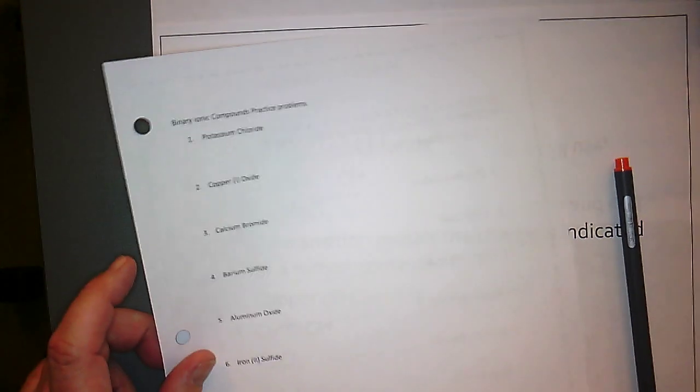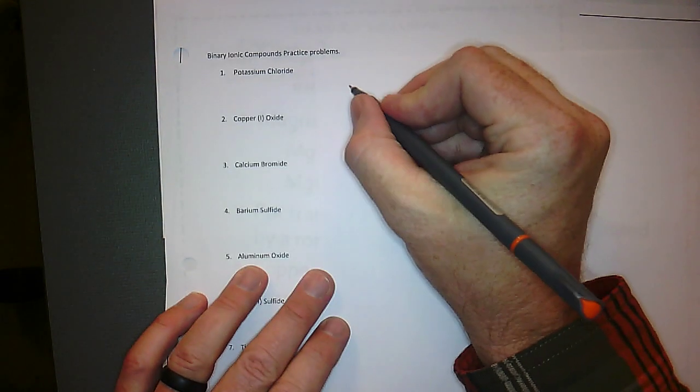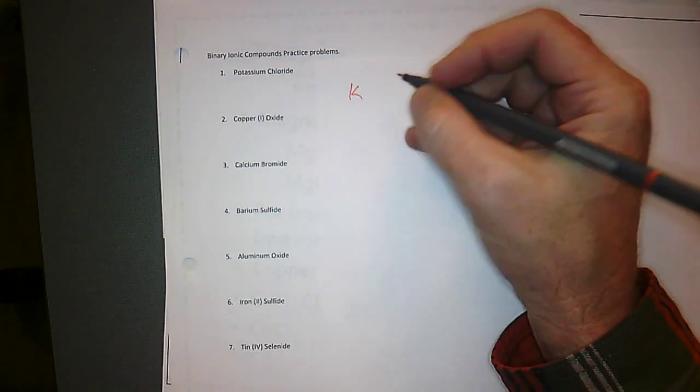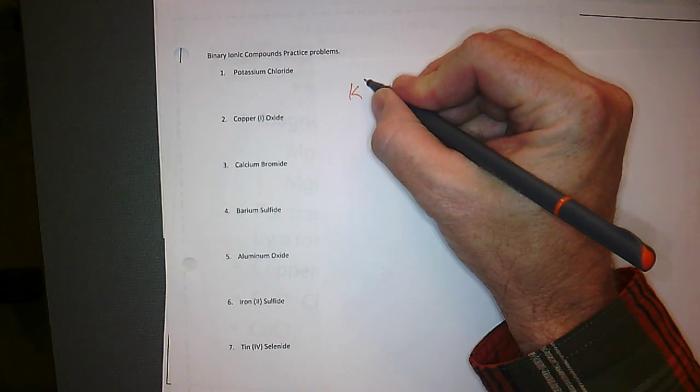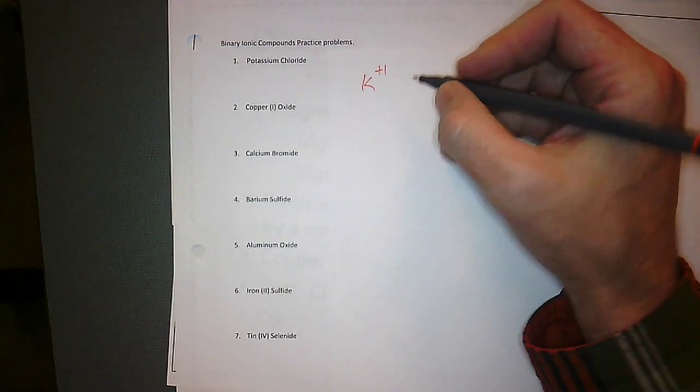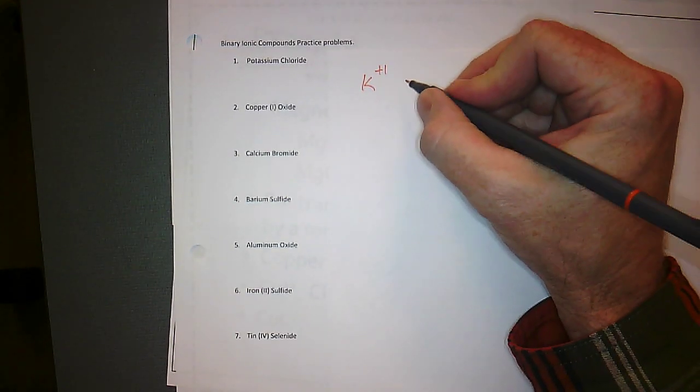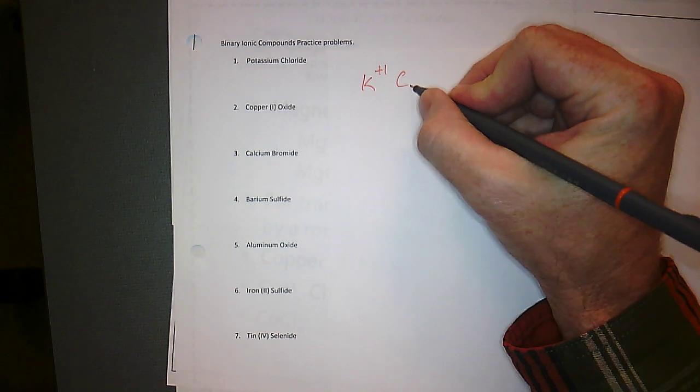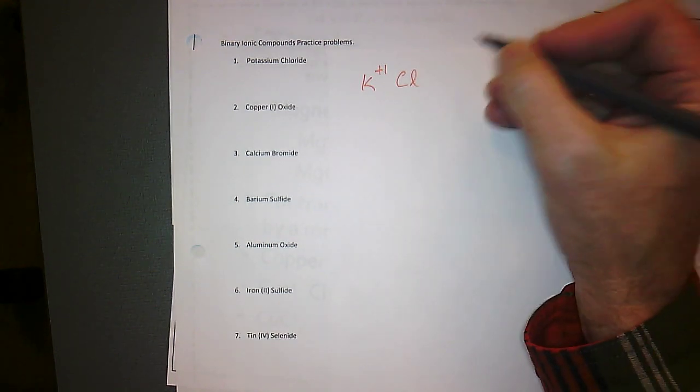Okay, so let's look at the first one. Can you guys all see that? So potassium chloride. What is the symbol for potassium? Okay. What's the charge for potassium? +1. Good. What's the symbol for chlorine? C, lowercase l. What's its charge?